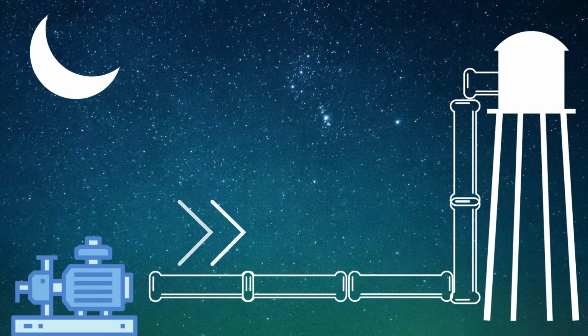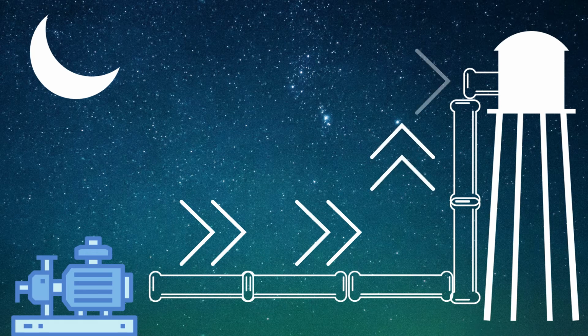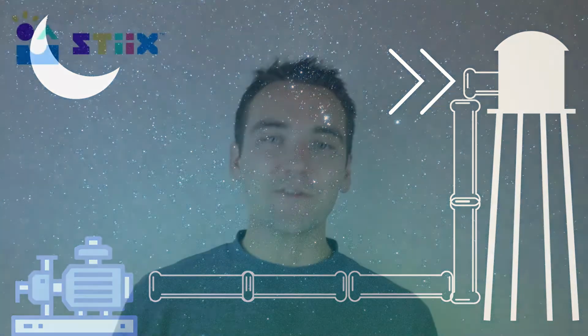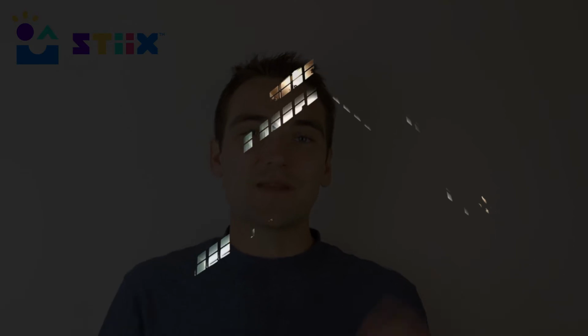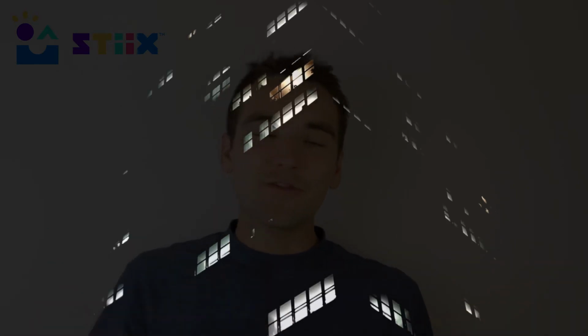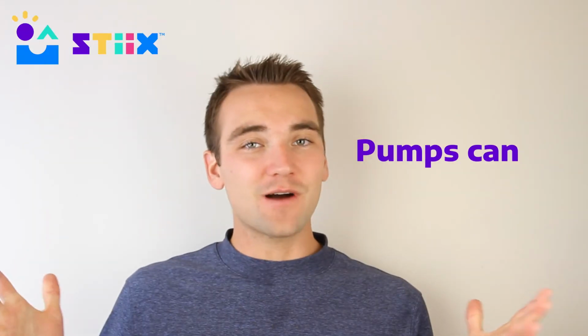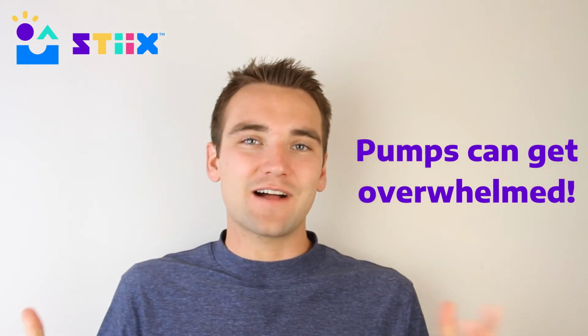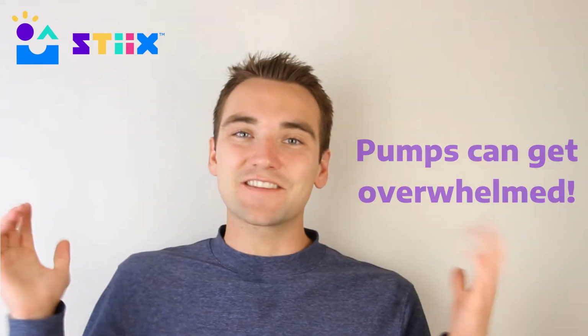Well, circling back to those pumps that we were just talking about, they actually never stop running. And in the middle of the night, when we're all sleeping and not using much water, what they're doing is pumping water up to the water towers and storing it there temporarily. And then fast forward to the morning when everyone is waking up at the same time and brushing their teeth, showering, and doing other activities that require water, those pumps can get a little overwhelmed trying to supply water to all those homes and businesses at the same time.